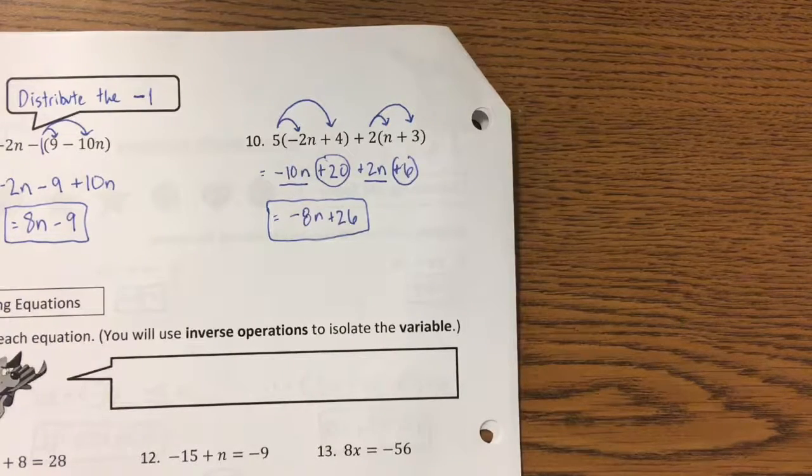So let's talk about solving equations, okay? You're going to use inverse operations to isolate the variable.